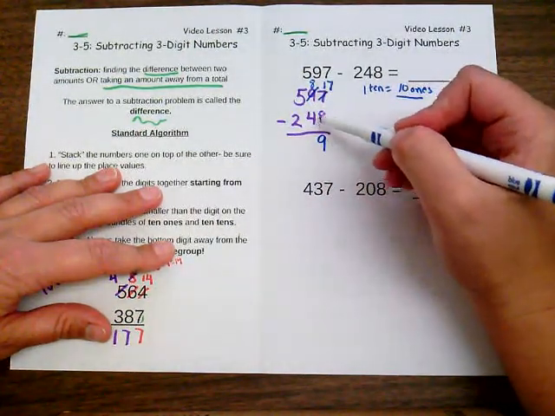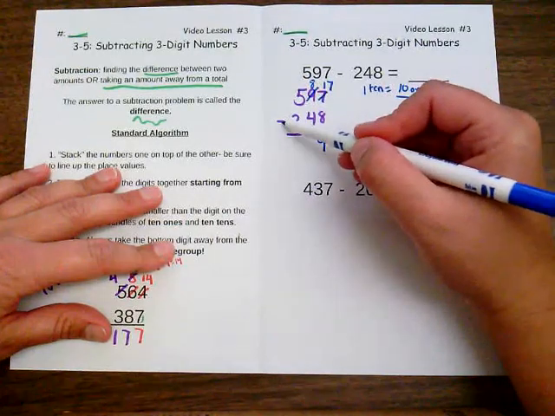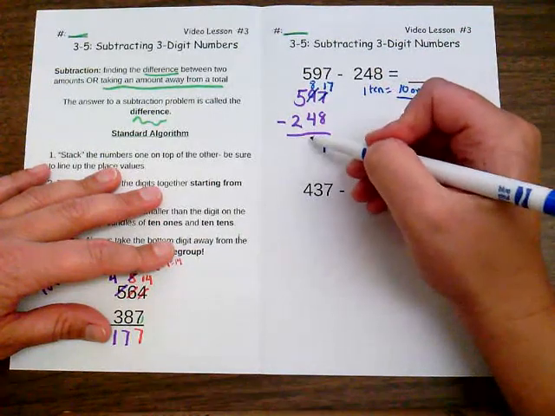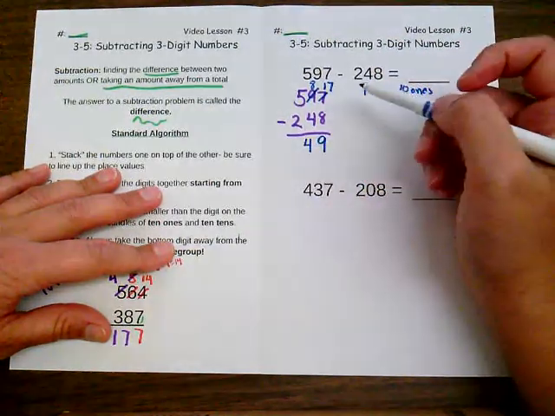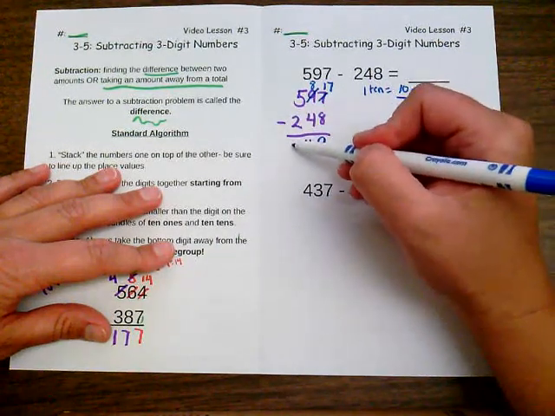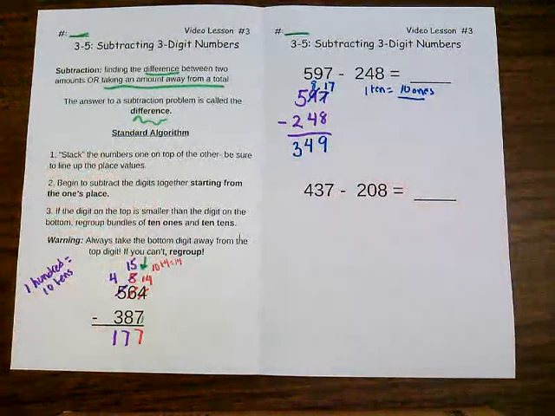Now let's take a look at my tens column. If I have 8, can I take away 4? Phew, I can. Thank goodness. No regrouping needed. 8 minus 4 is 4. And when I get to my hundreds, I've got 5 minus 2, which is 3.